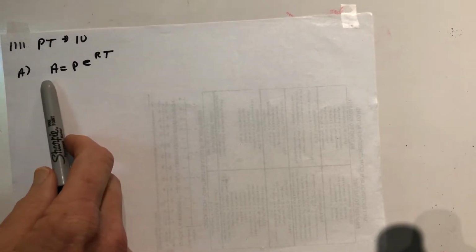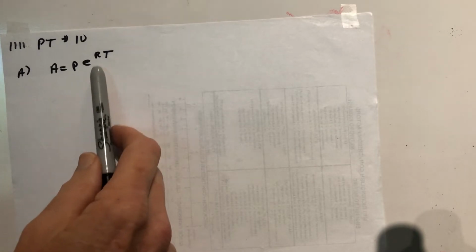All right, part A. Let me read it from the book. They want you to find a function, and it's PERT because I can see an E in the book. They use different letters. I try to be consistent and always use PERT. A is how many you end up with, P is what you start with, rate and time, and E is always E. It's 2.7 something.